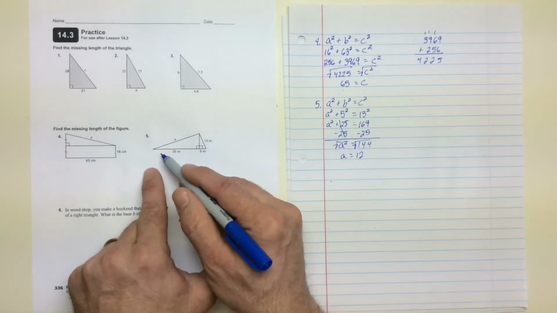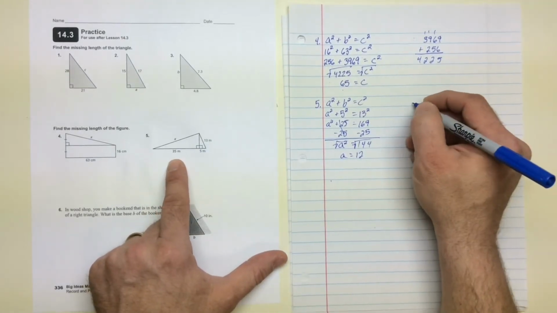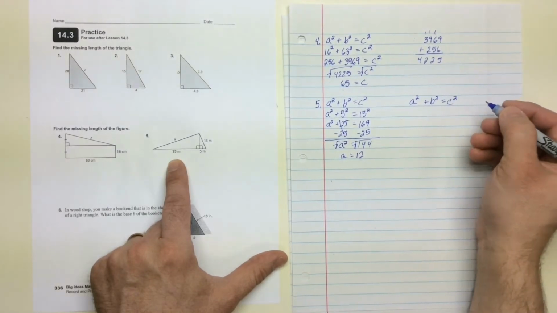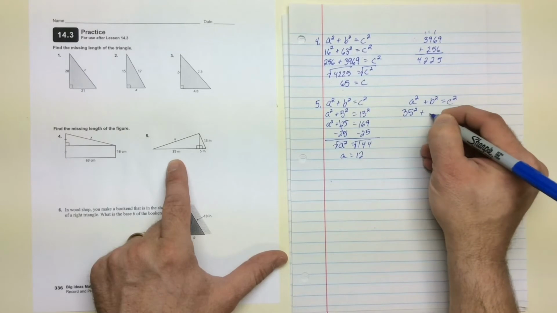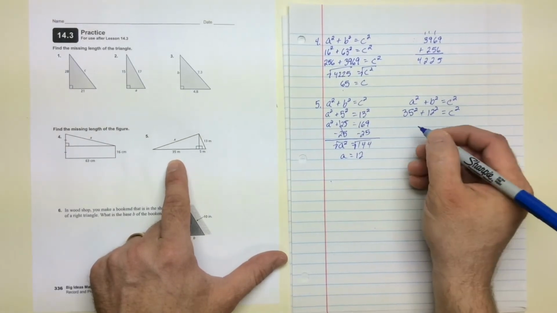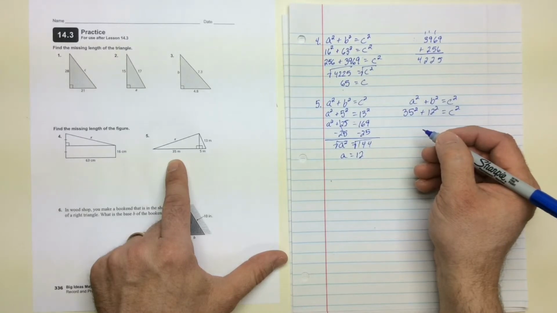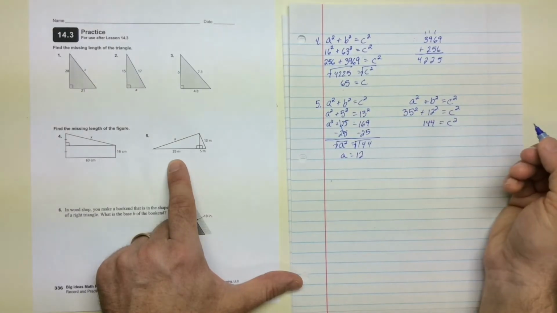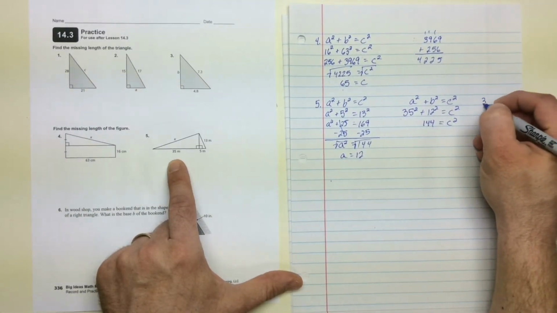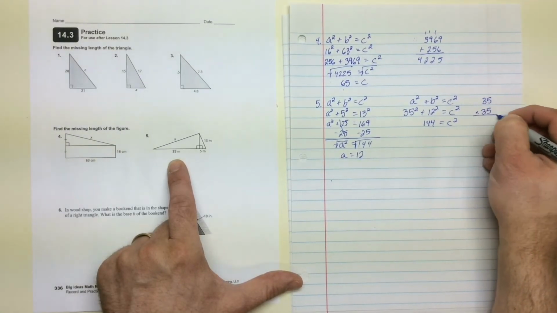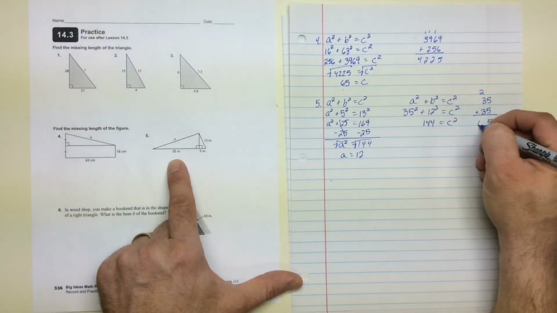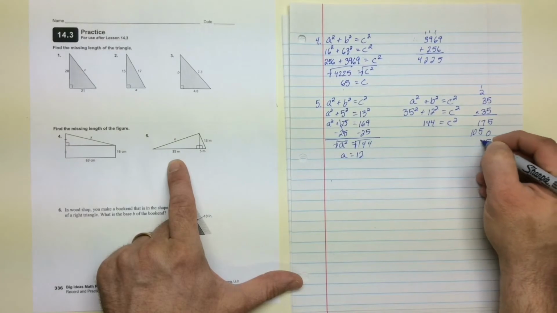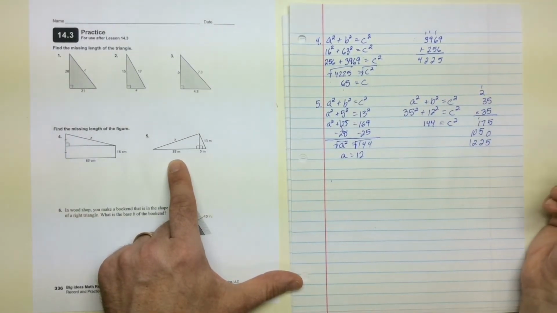So now we know this is 12, 35, and we can find x. So now a squared plus b squared equals c squared. 35 squared plus 12 squared equals c squared. Twelve squared is 144. 35 squared is, I don't know, so 35 times 35 is 1,225.